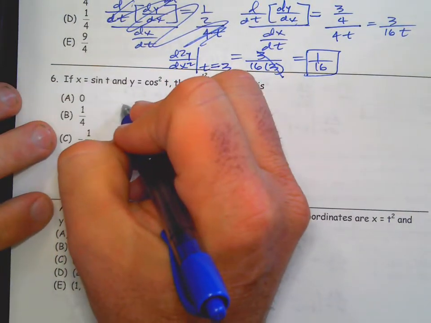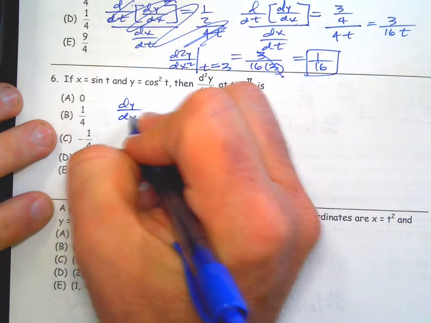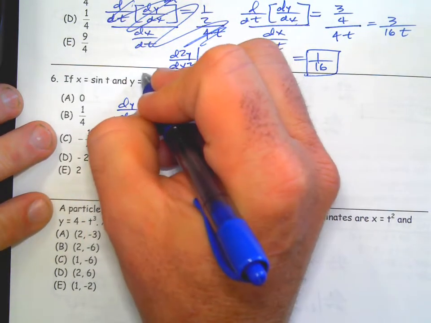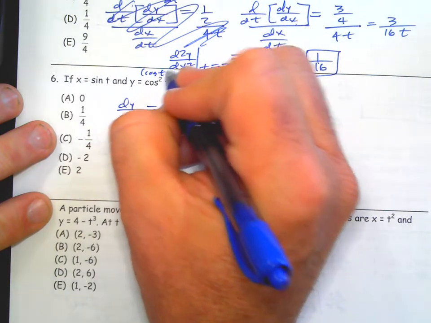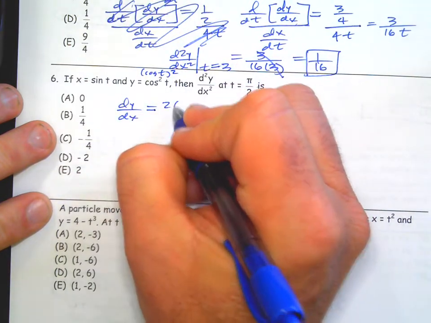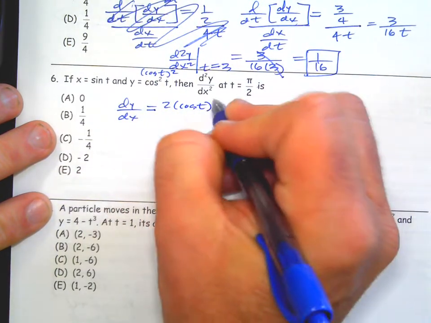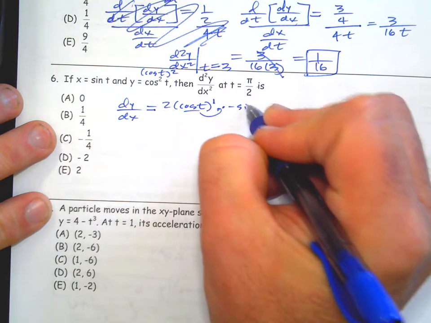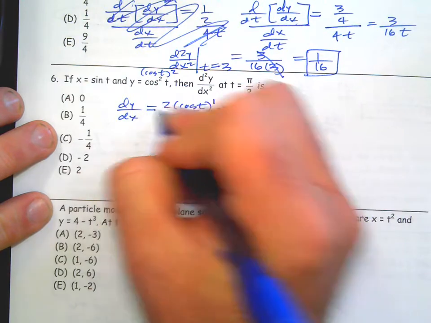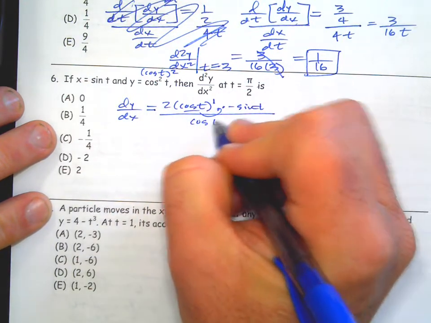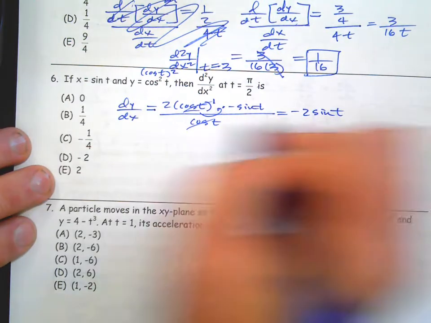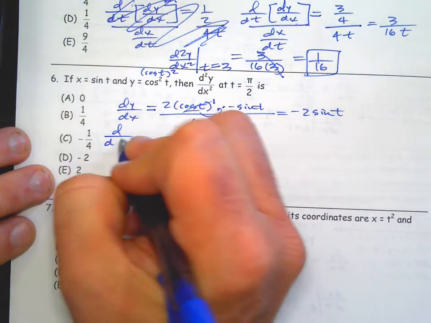Okay. Number 6, same kind of thing. So we're going to find dy/dx first, which is going to be, remember, this is the same thing as cosine t squared. So it's going to be 2 cosine t to the first times the derivative of what's inside, which is negative sine t, over the derivative of sine, which is cosine t. So those are going to reduce. So then we're going to take the derivative with respect to time of that.